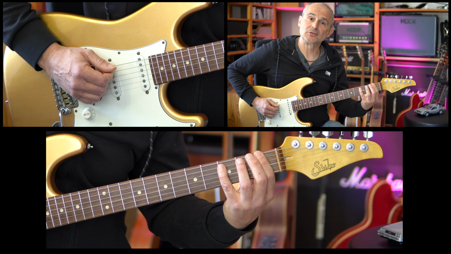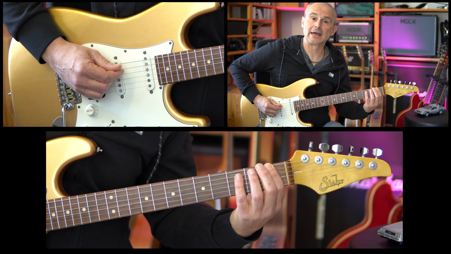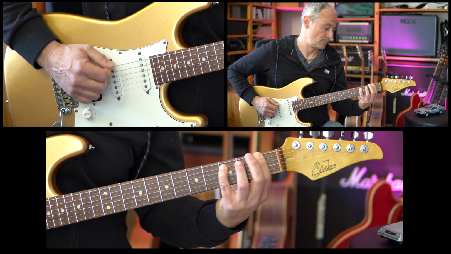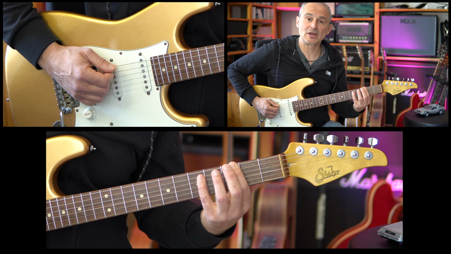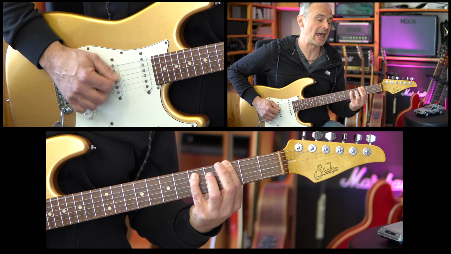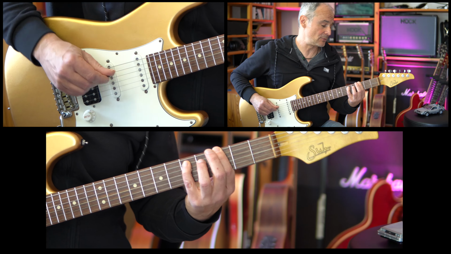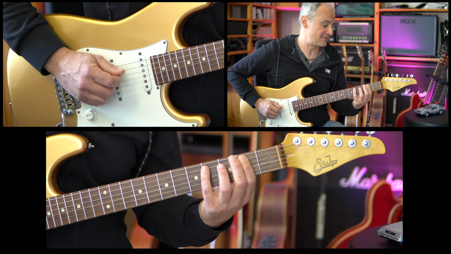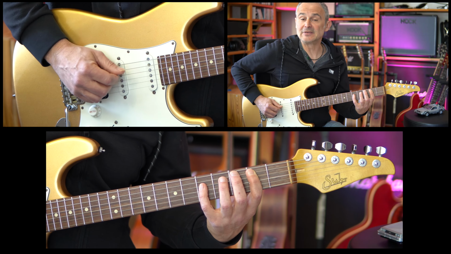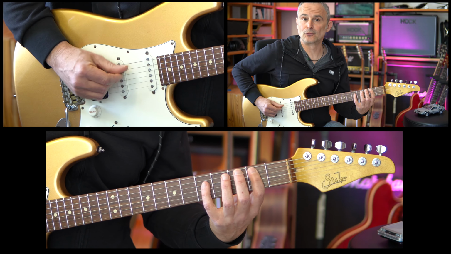After that we're going to an F power chord, so the 1st fret of the low E string and the 3rd fret of the A string. And on 2 and we're changing 2 frets up to a G power chord, 1 and 2 and 3 and. And now on beat 4 we're going to a G chord with a B in the bass, so we're playing the 2nd fret of the A string and the 5th fret of the D string. And this chord is played 2 times, so 4 and.